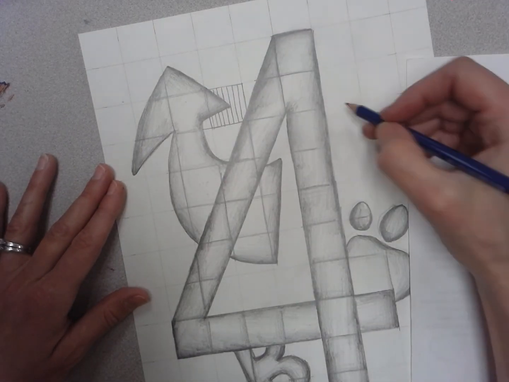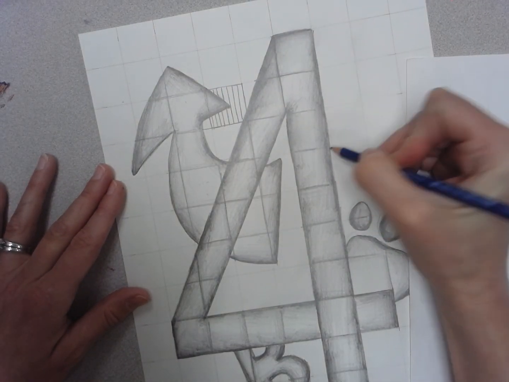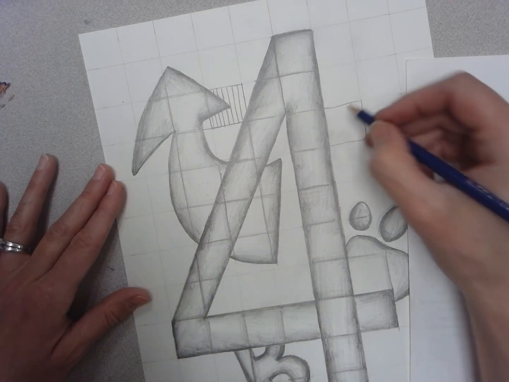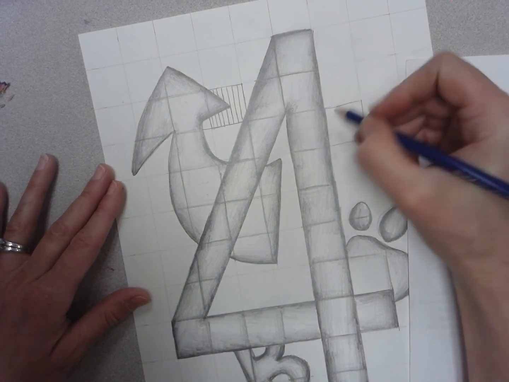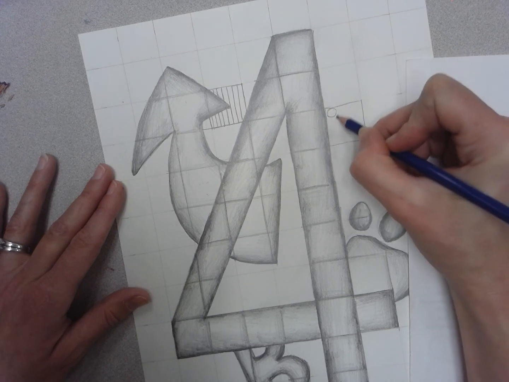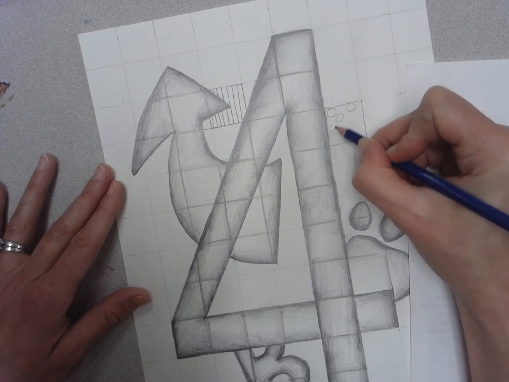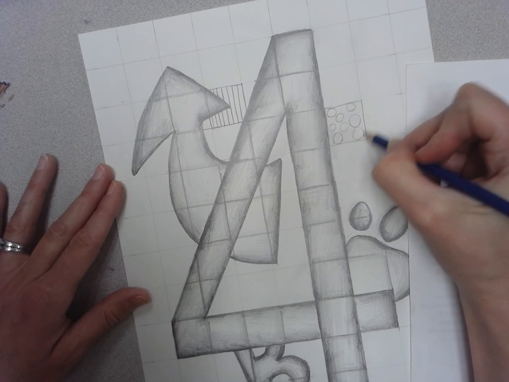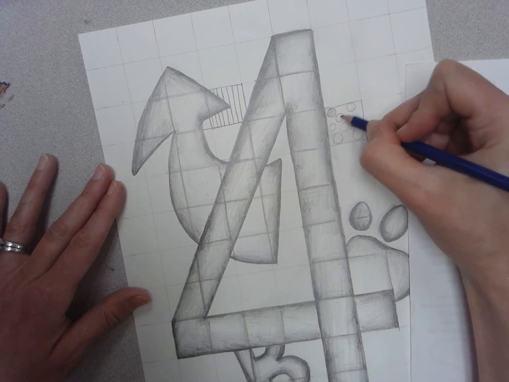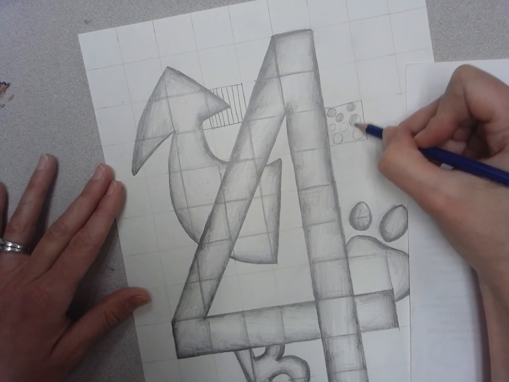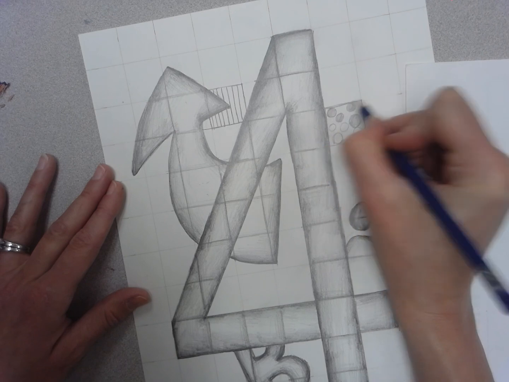So maybe I'll do one over here. This is a pretty dark edge, so what if I did a lighter pattern over here, and maybe, I love circles. Let's do circles. And then maybe these circles need to be colored in. Maybe I'll color them in. Well, that looks kind of cool. Oop, that's not very straight, so we'll fix that.